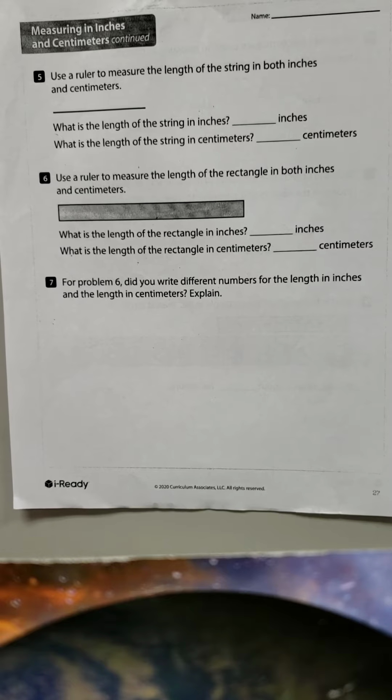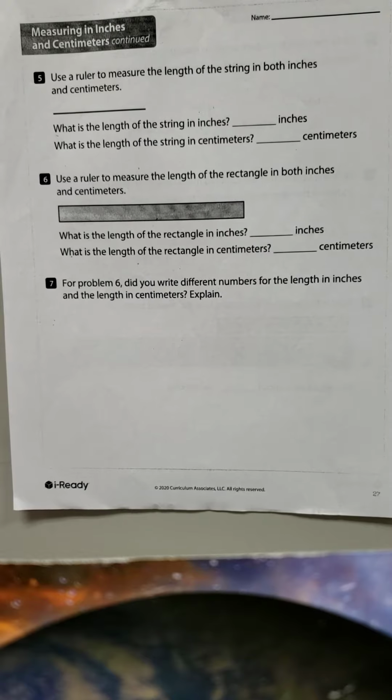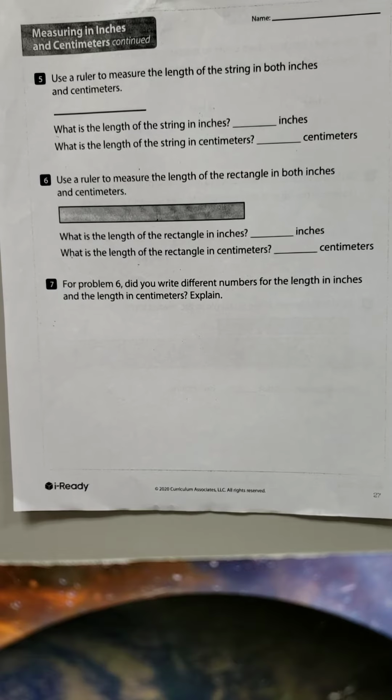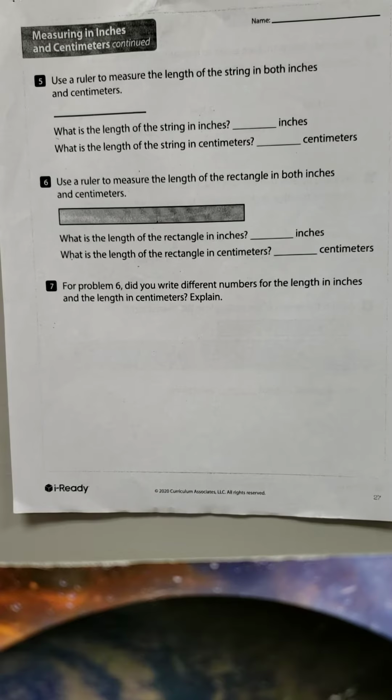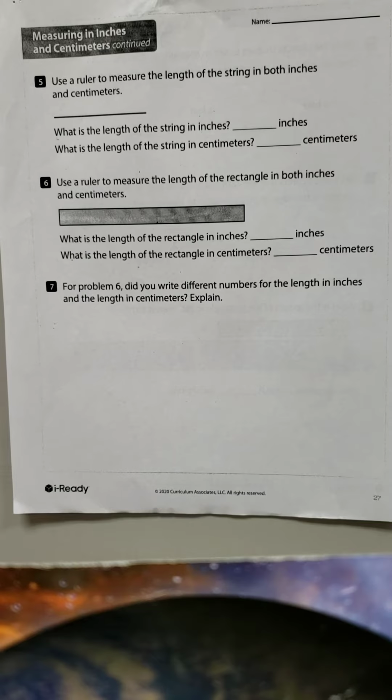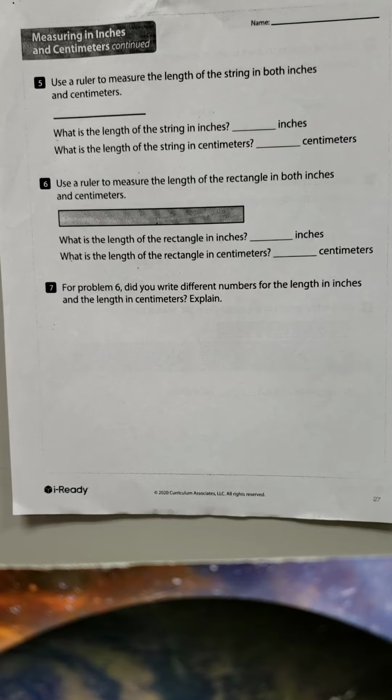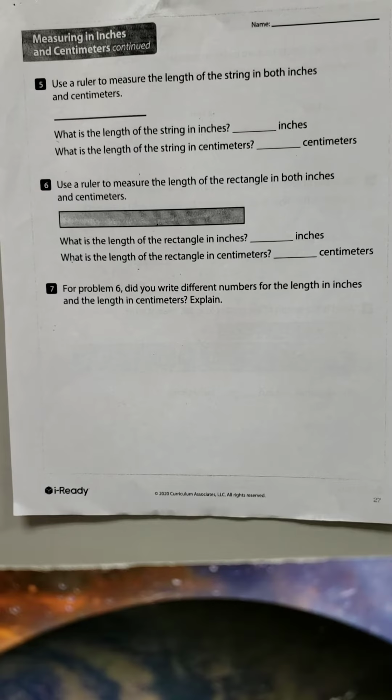For problem 6, did you write different numbers for the length in inches and the length in centimeters? Explain why. Remember that the inches have a wider space, so it takes fewer inches than centimeters to measure. Centimeters have a smaller space, so it takes more centimeters than inches to measure.